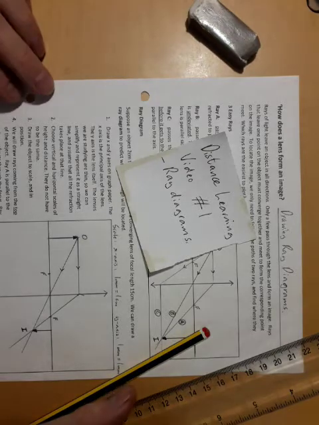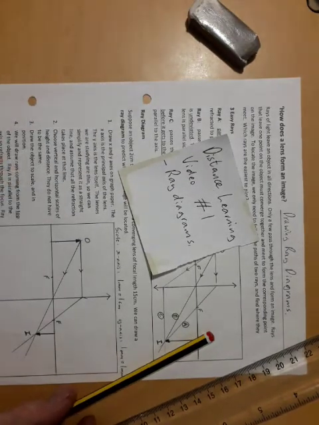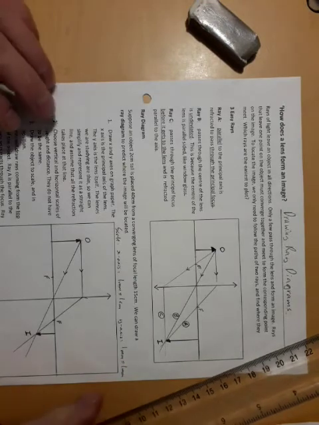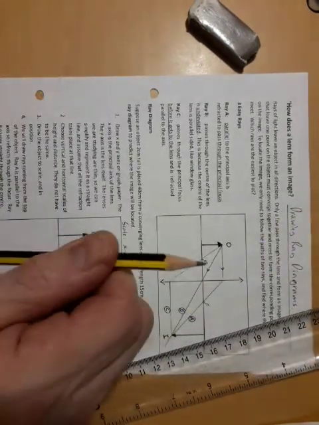Now, you can draw the diagrams as we go along here on bits of squared paper. Okay, you'll need for this a ruler, a sharpened pencil, and possibly a rubber.